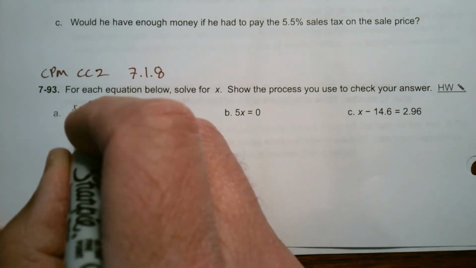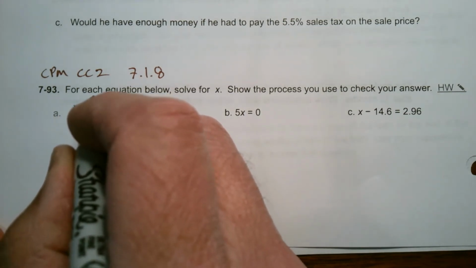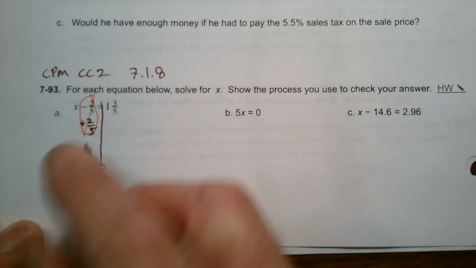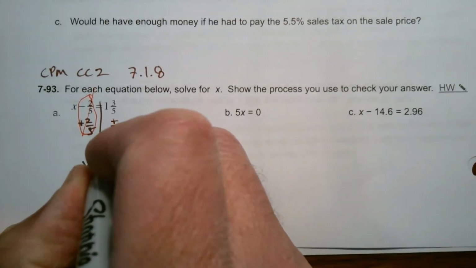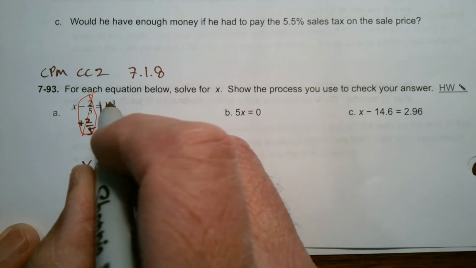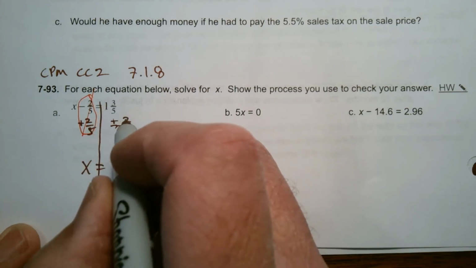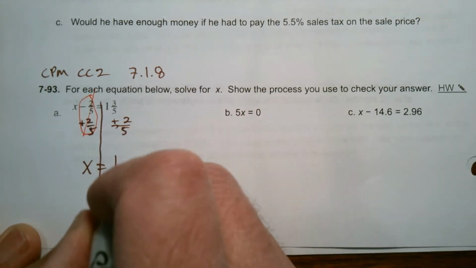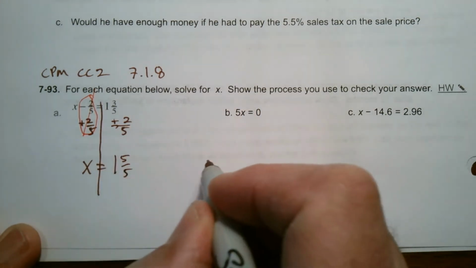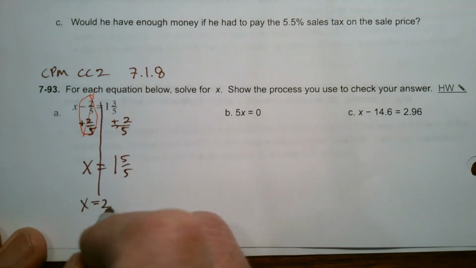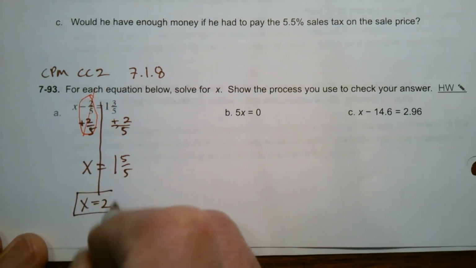Opposite operation: if that's minus 2/5, I'm going to add 2/5 to then create this as a 0, right? It becomes a 0 and you're just left with x on this side. So do the same thing over here, add 2/5, add 2/5. And so 1 3/5 plus 2/5, well, that's 1 5/5, but 5/5 is 1. So really x is equal to 2, correct?